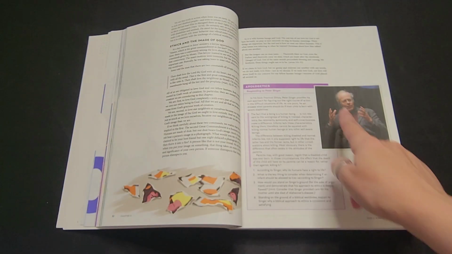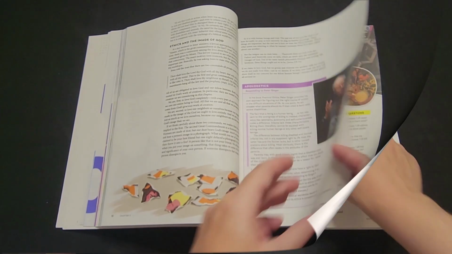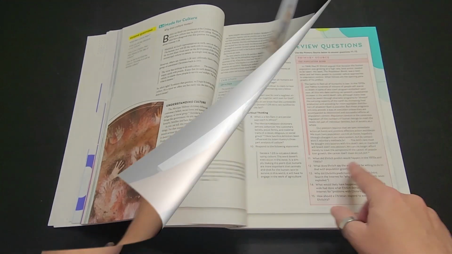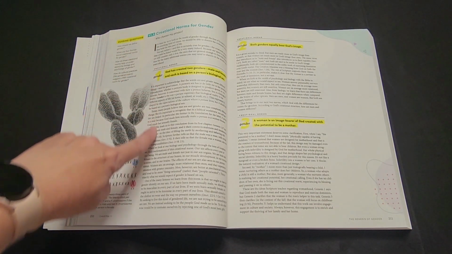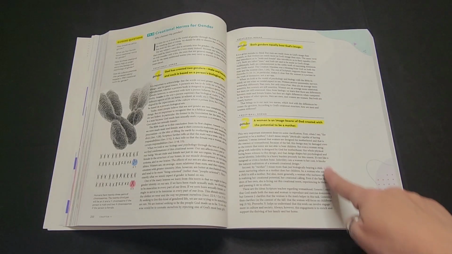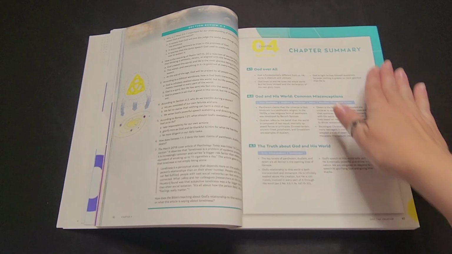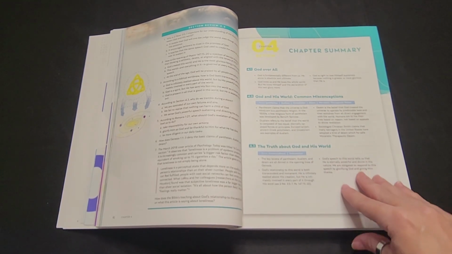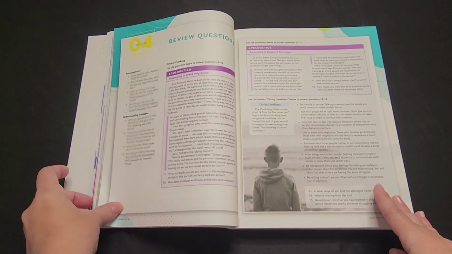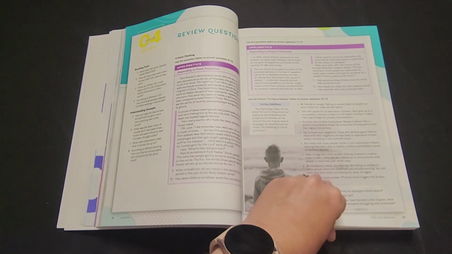Throughout the chapters, you will see feature boxes highlighting apologetics, case studies, and primary sources. The biblical worldview themes will be highlighted under creational norms. Each chapter will end with a chapter summary summarizing the different sections of the chapter and a chapter review, which will help your student as they study and prepare for the chapter test.